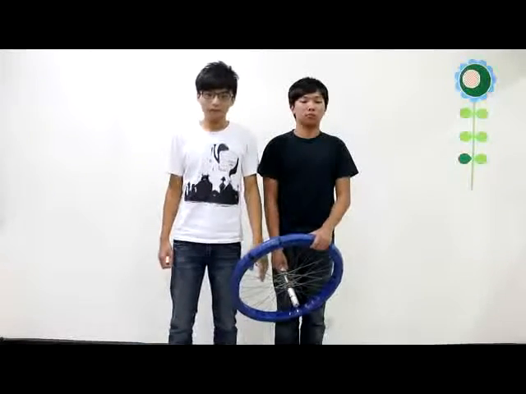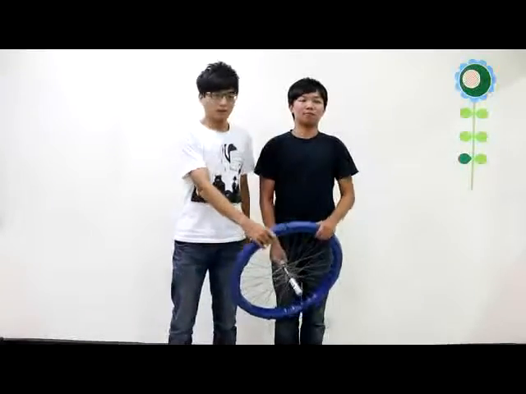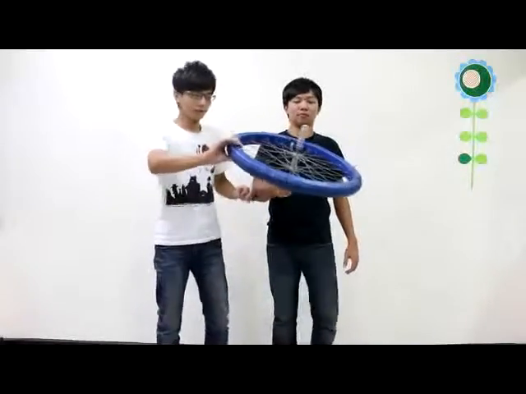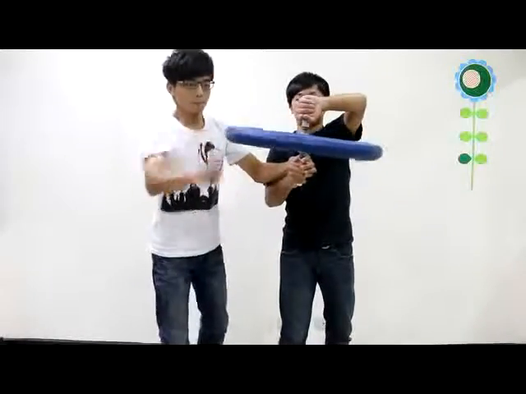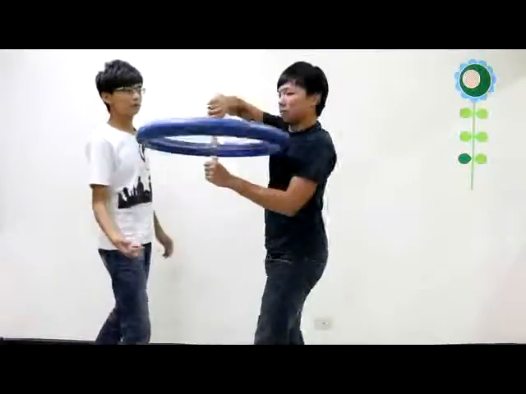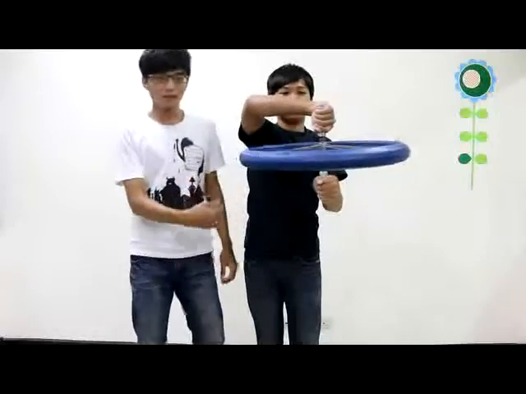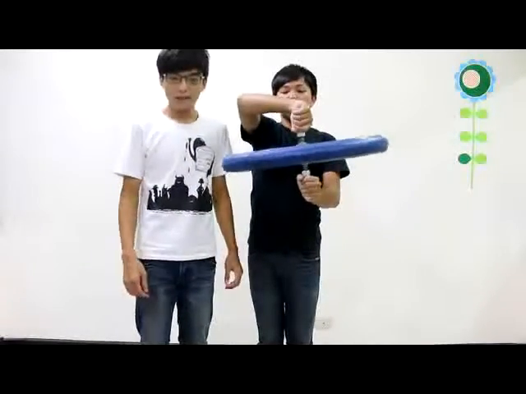We want to demonstrate this experiment. We first let this wheel rotate. And then we turn it 180 degrees. And we see this person turn counterclockwise, so the conservation of angular momentum can be maintained.